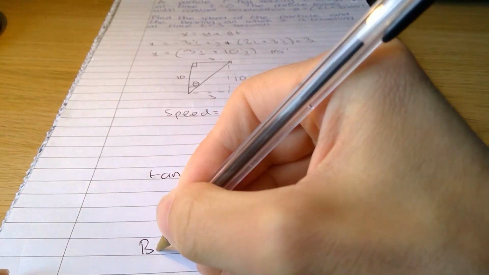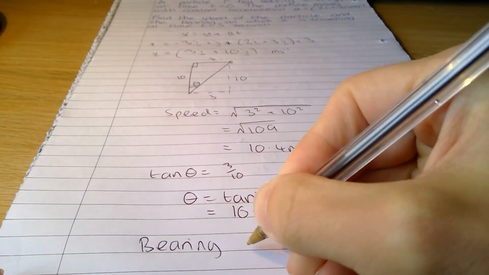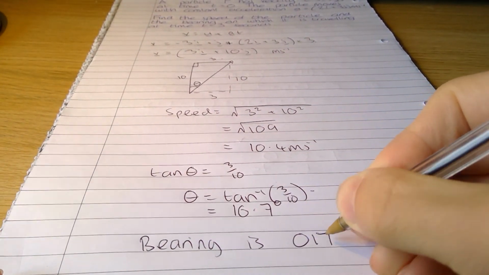So the bearing is essentially 0.17 degrees.